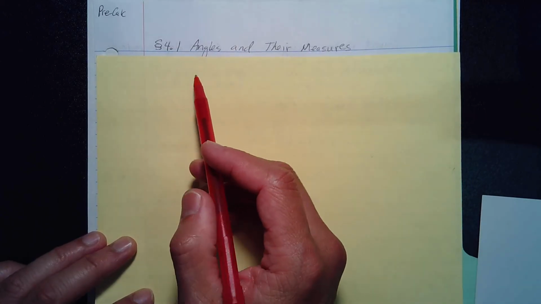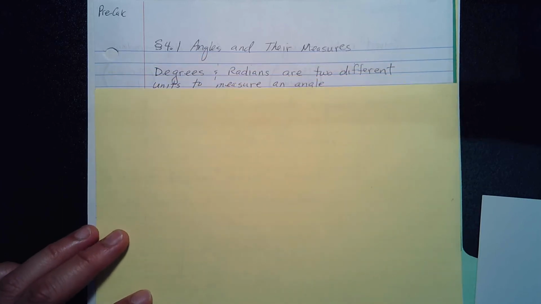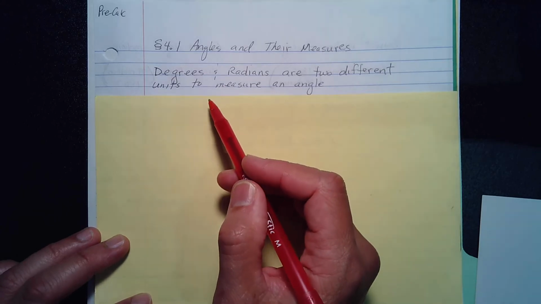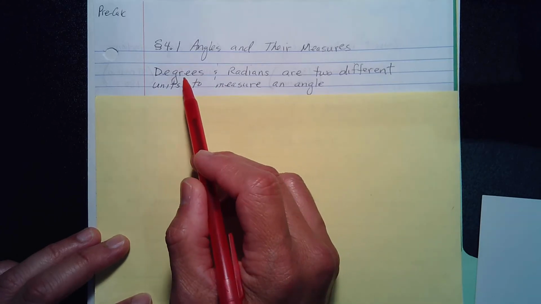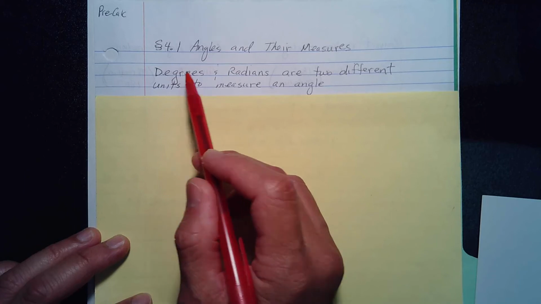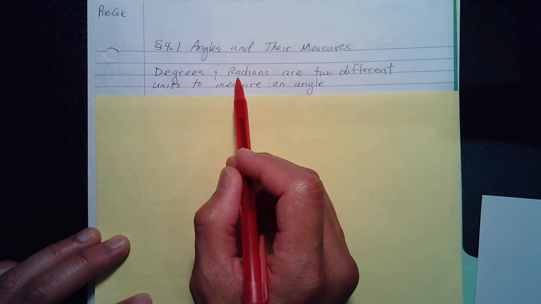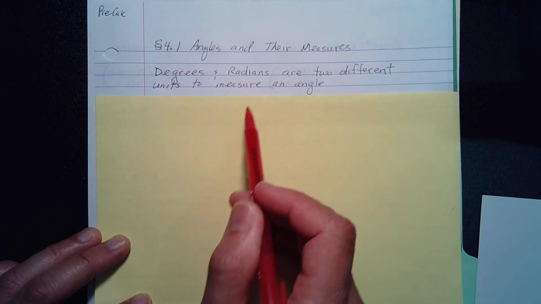Hello students, today we're going to learn section 4.1, angles and their measures. Now, to measure an angle, we have two different units. One is called the degree unit, which you did in geometry, and also in geometry you went over radians. So degrees and radians are two different units to measure an angle.